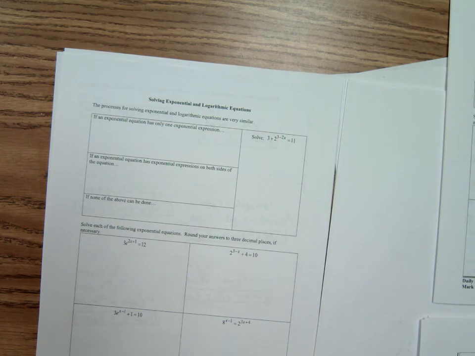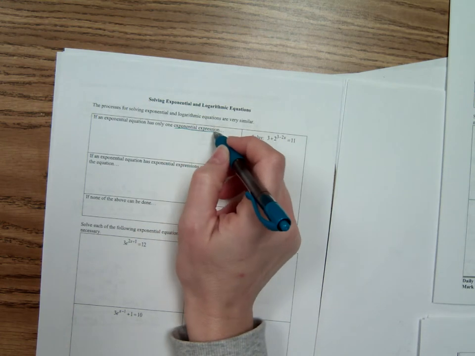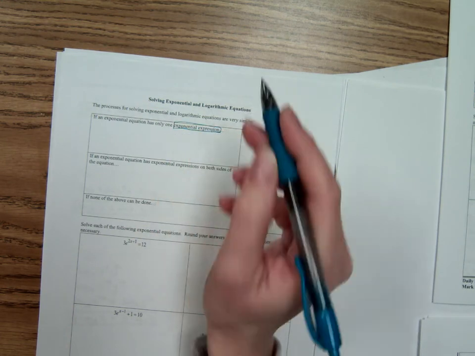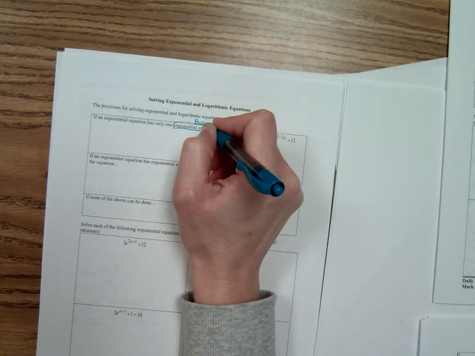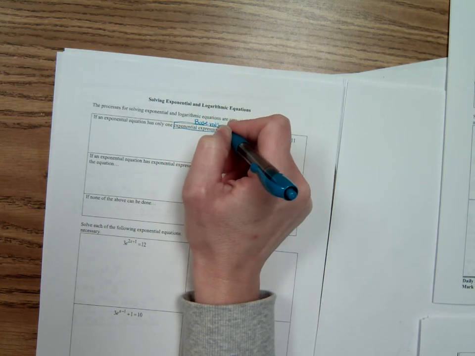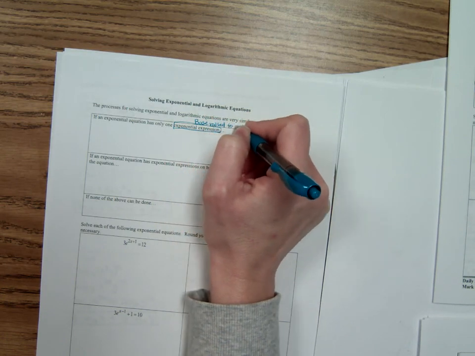If an exponential equation has only one exponential expression, so basically what they mean is a base raised to a variable.